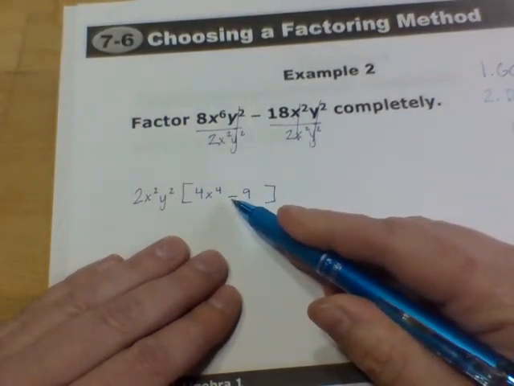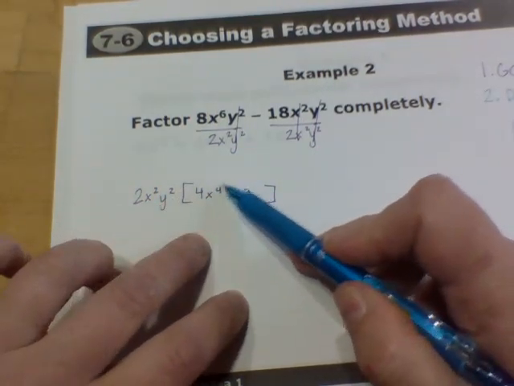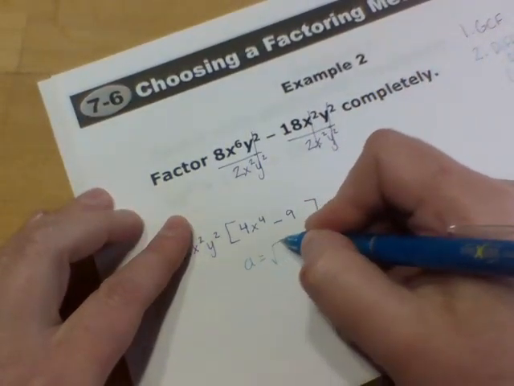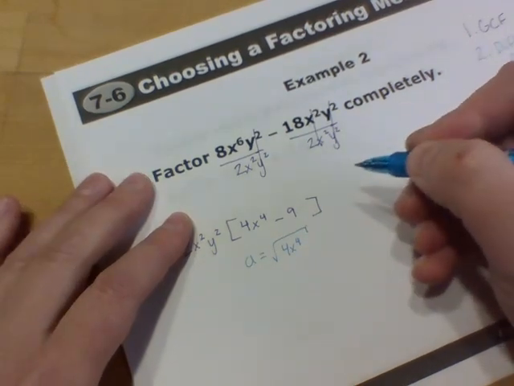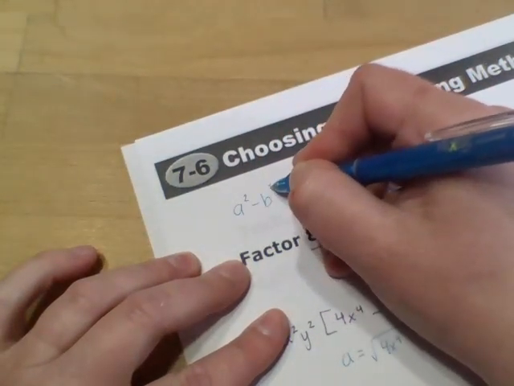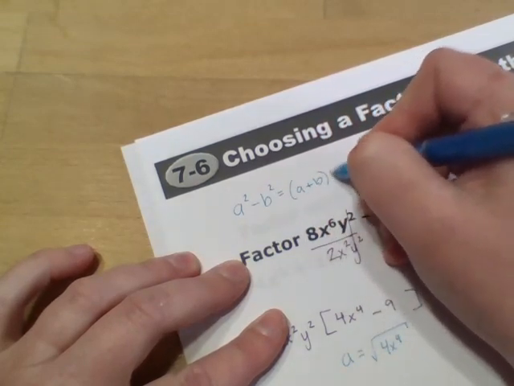So it is a difference, that's good. These 2 are perfect squares, so that's good, and that's an even power. So that means that to find our a value, we can do the square root of 4x to the 4th, because remember, a squared minus b squared is going to equal a plus b and a minus b.